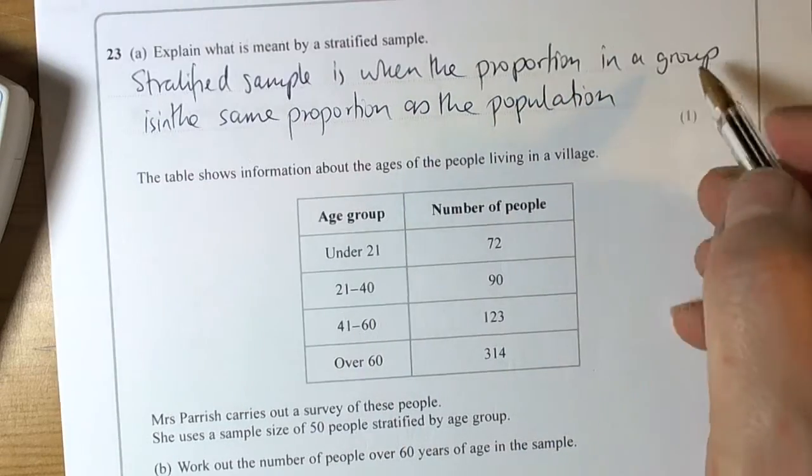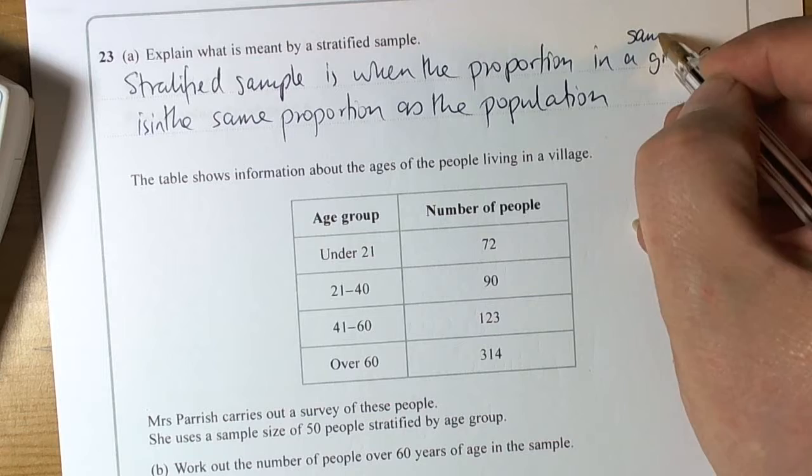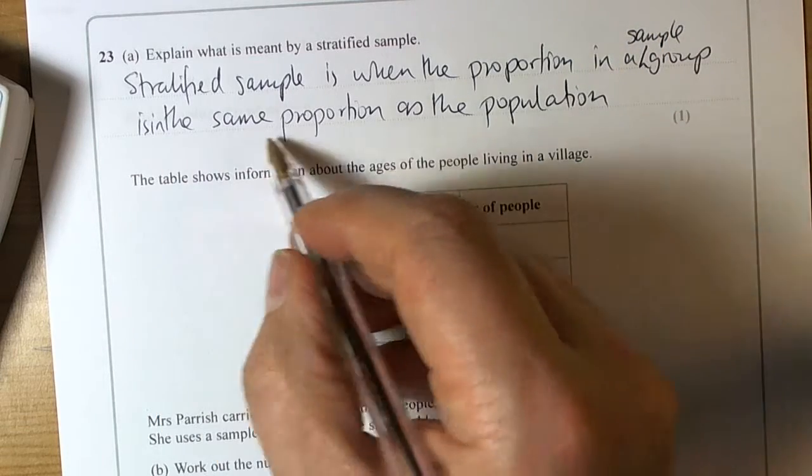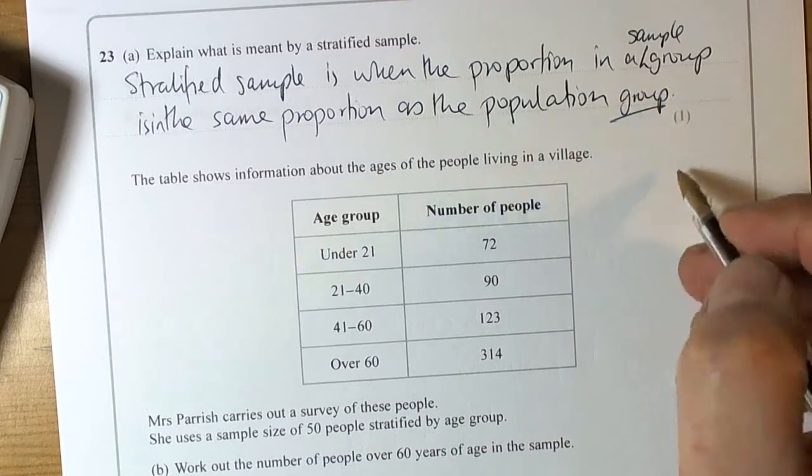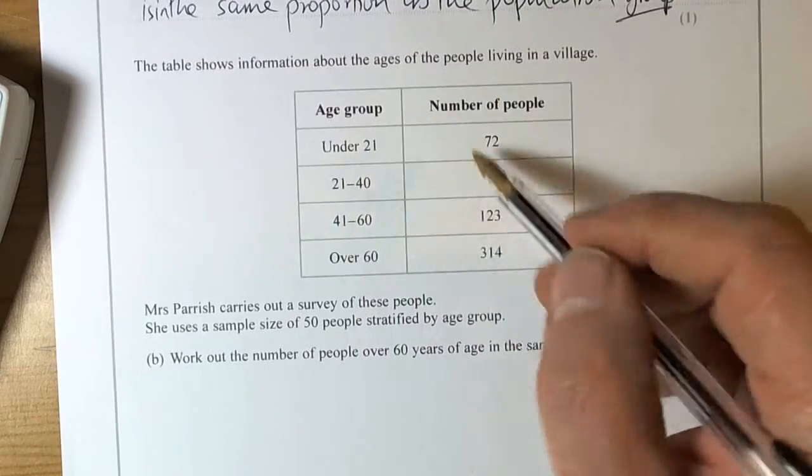So the stratified sample is when the proportion in a sample group is in the same proportion as the population group. So if this was about, well, let's take this example here.